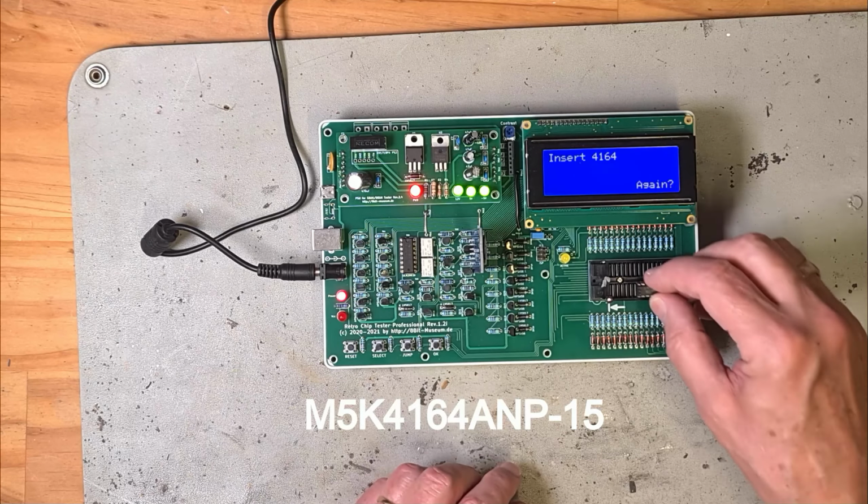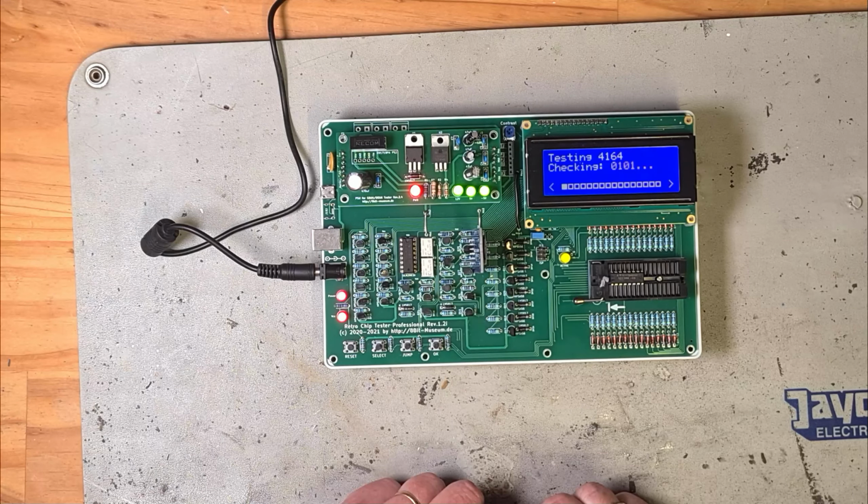That looks a bit better. Hopefully that one is going to come out good and we can put it in the motherboard and see what happens. During power on, it does a fair bit of testing. It ripples through all the bit positions and validates that what it writes it can read back. And if it passes all those tests, the tester will be happy.